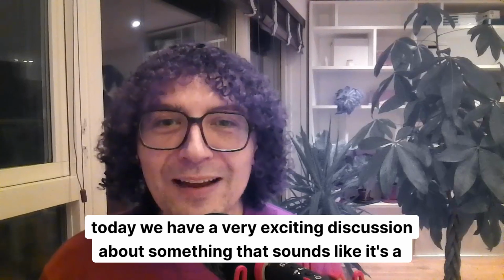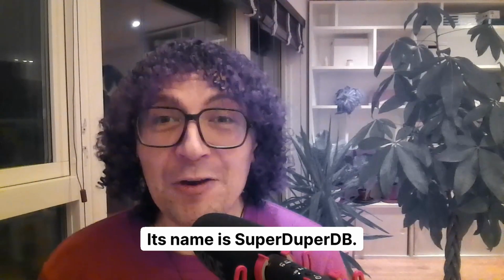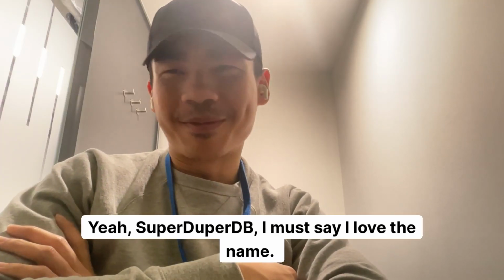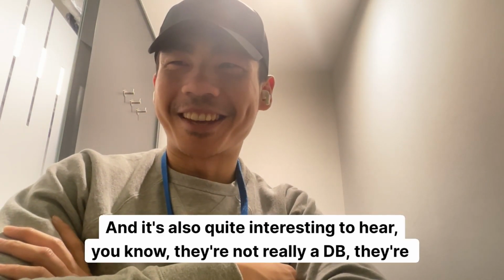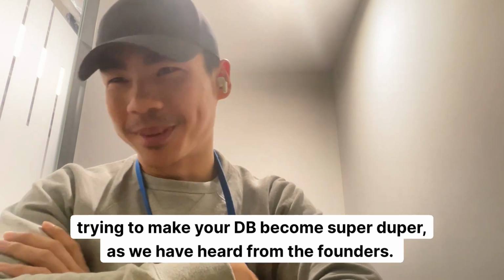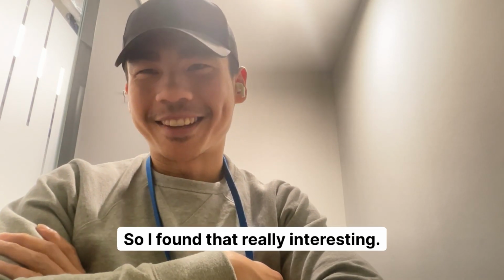something that sounds like it's a database, but is not a database. Its name is SuperDuperDB. Have you heard about them, Max? Yeah, SuperDuperDB. I must say I love the name. And it's also quite interesting to hear, they're not really a DB. They're trying to make your DB become super duper, as we have heard from the founders. So I found that really interesting.